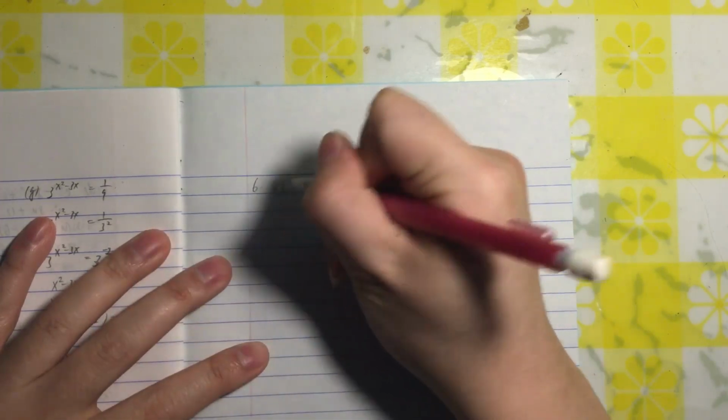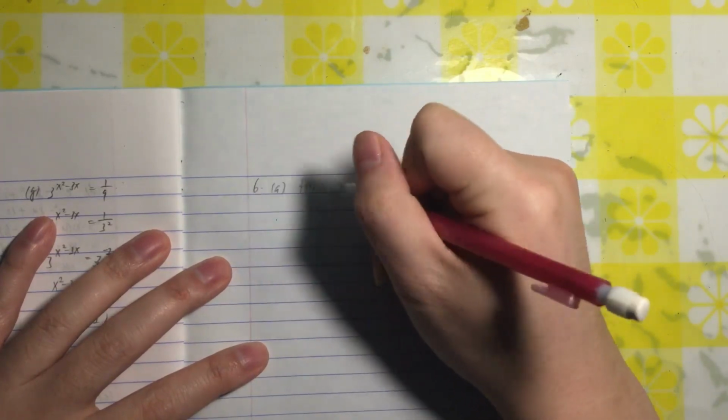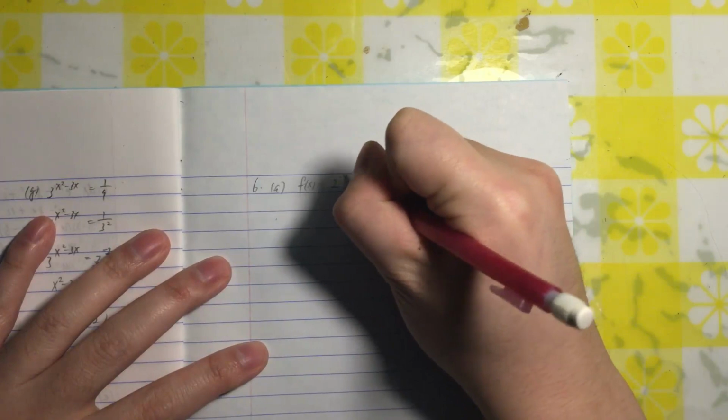Number 6. Sketch each of the following graphs. Please indicate the domain, range, asymptotes, and intercepts. Part A. The function is f of x equal to 2 to the power of negative x plus 3.